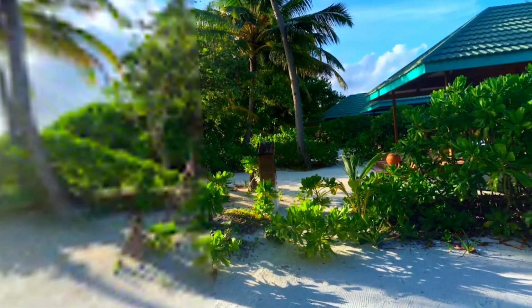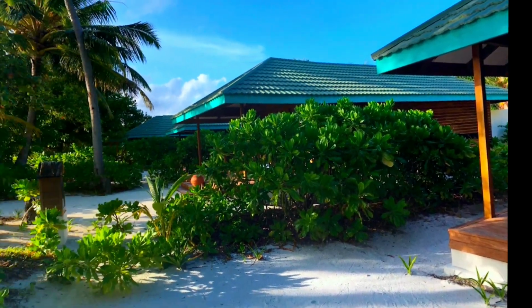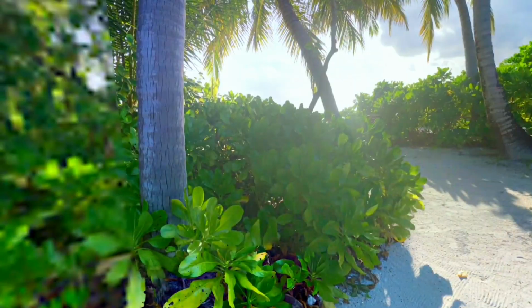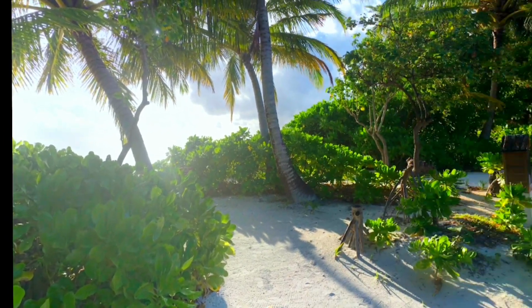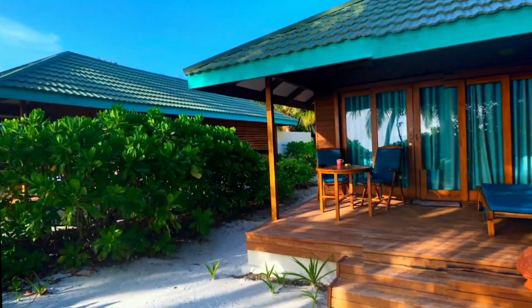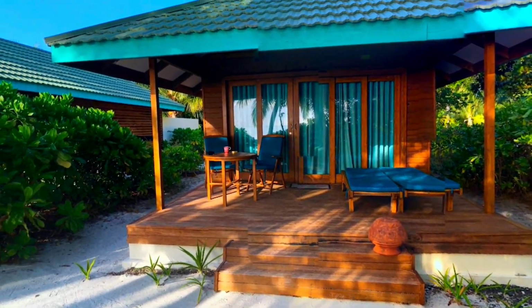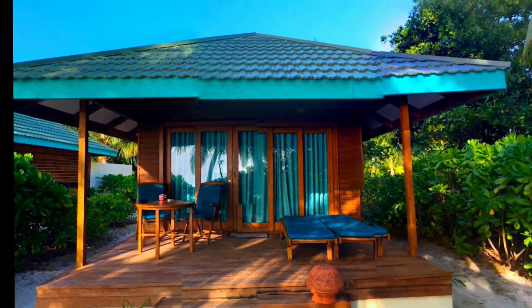Again, some of these images take a while to load in. So it starts out kind of blurry, but eventually it loads in. This is amazing. I would love to have a vacation here.